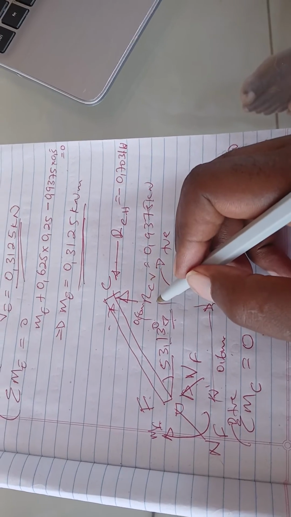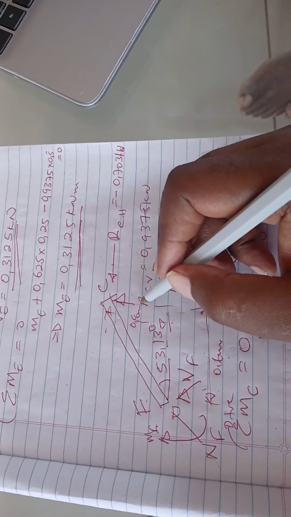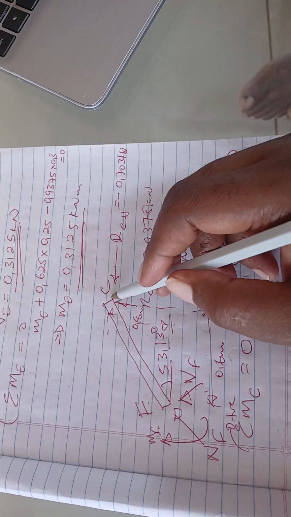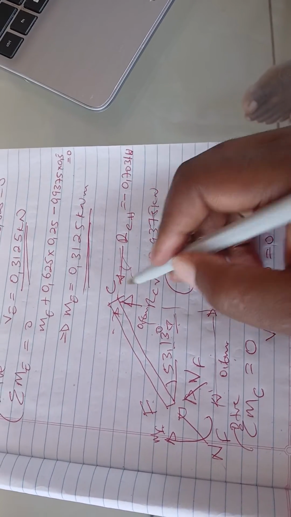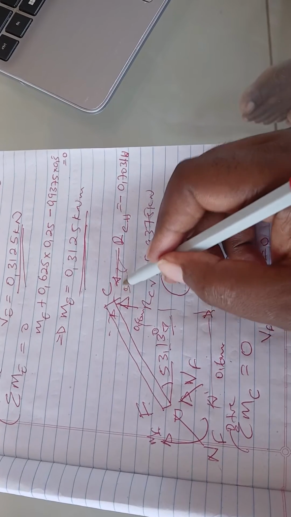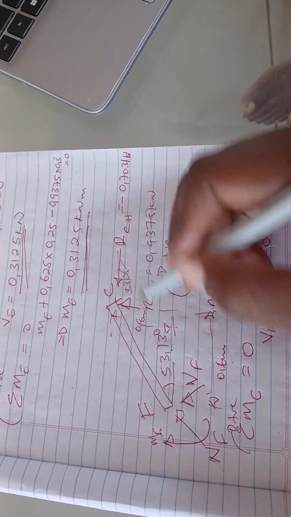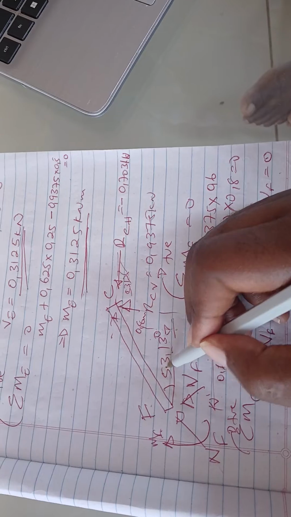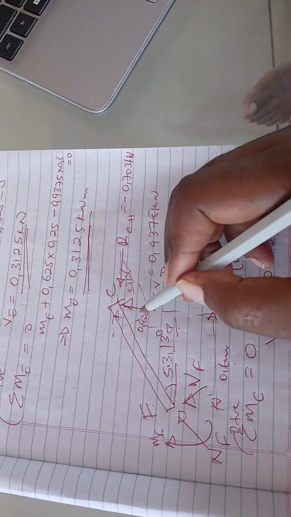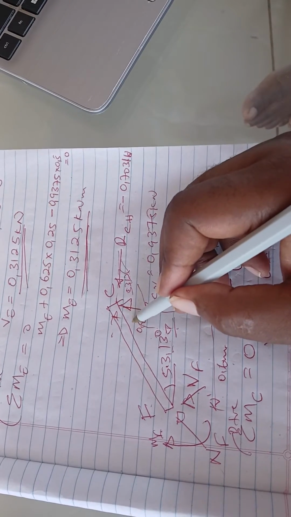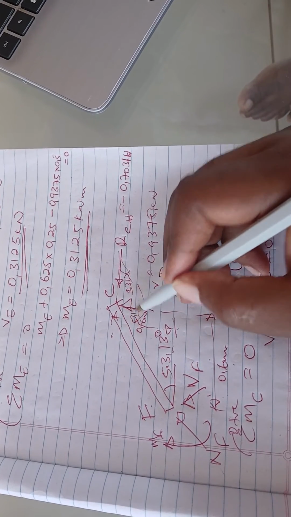If we come here, we can use our similar triangles. You remember the Z triangles. We can have here this angle being equal to 53.13. It's similar to this angle. And if we take here, we can still have our angle here 53.13.